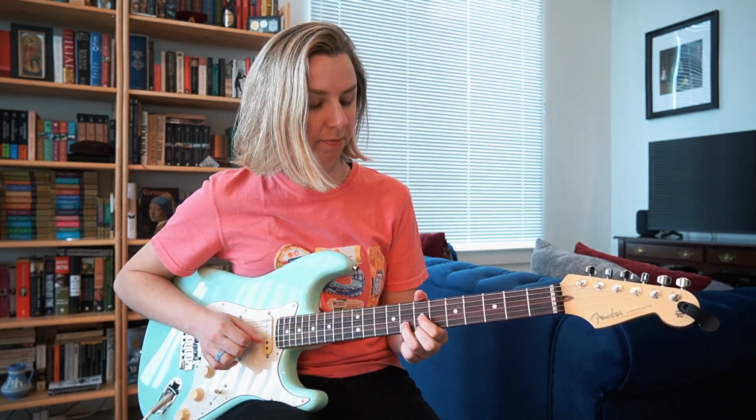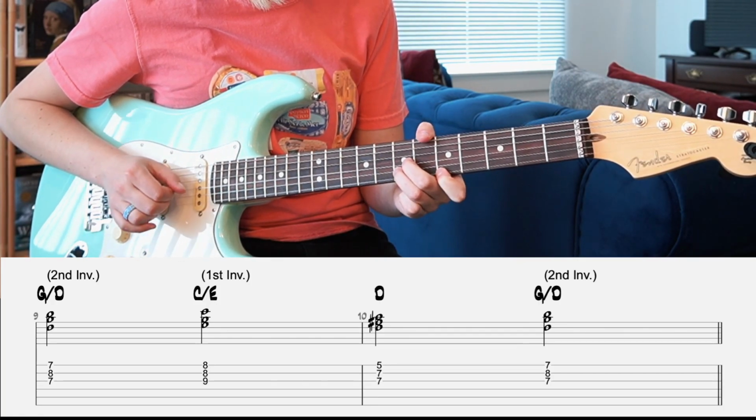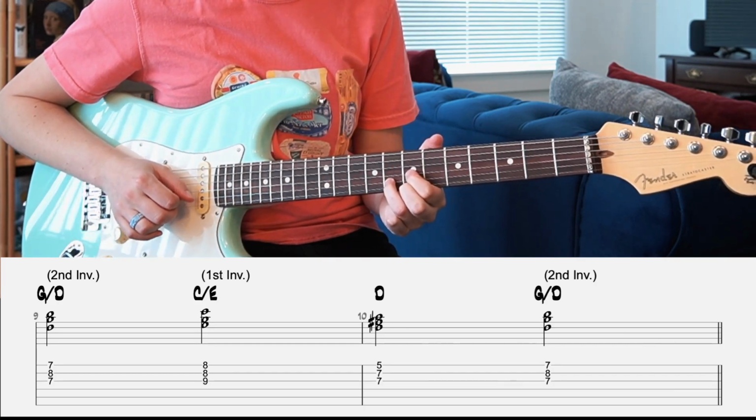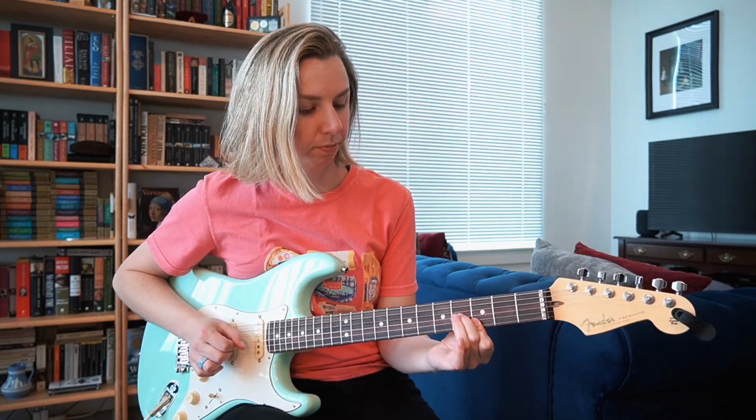So that gives us second inversion, first inversion on C, root position on D, back to your second inversion for G. Let me get one more.